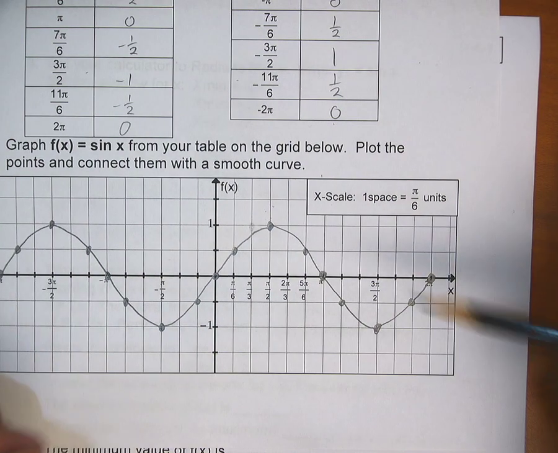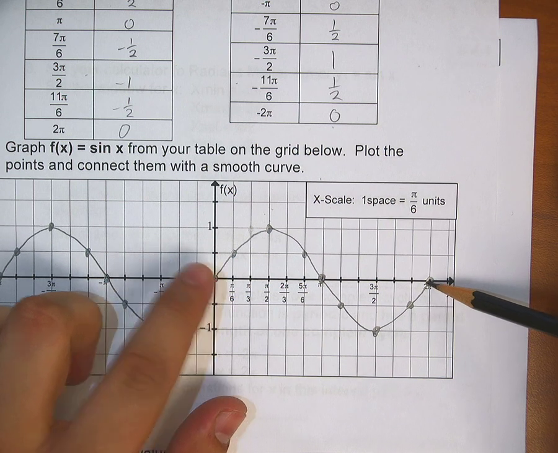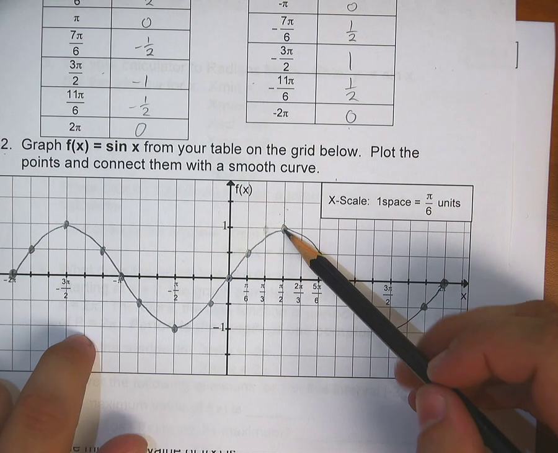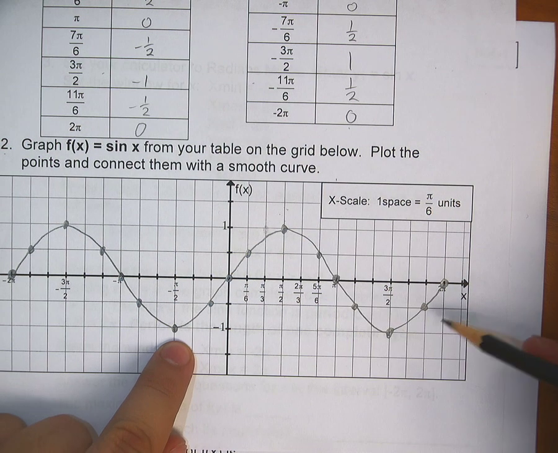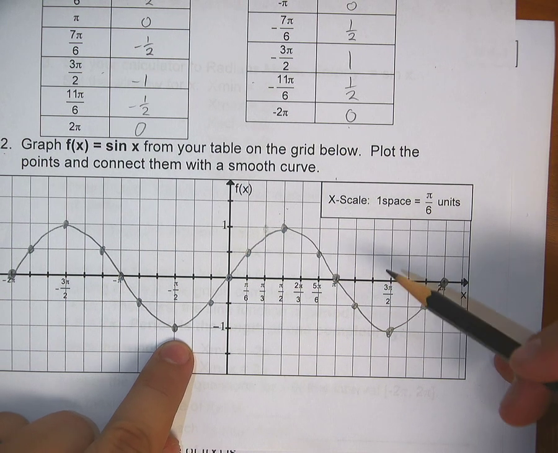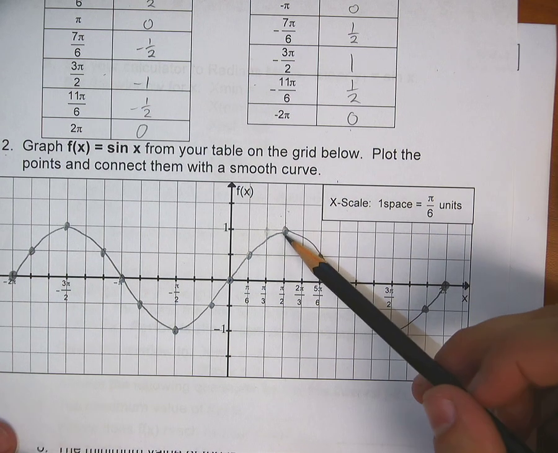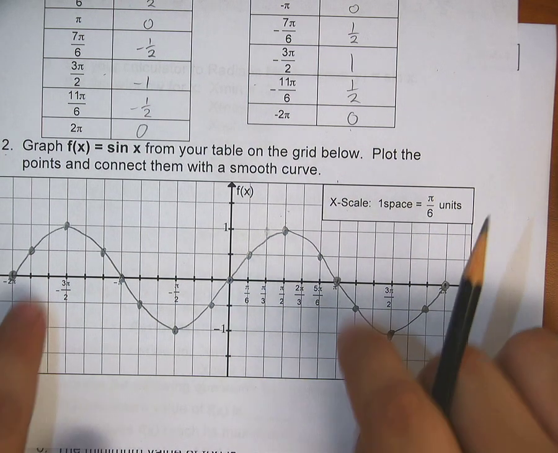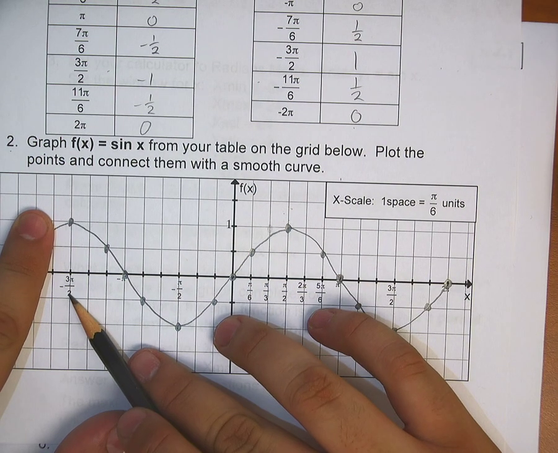Here's what this means. Big points, important points. One cycle is from this point to this point, or from a crest, which is what we call the high point, to a crest, or a trough, the low point, to a trough. Think about it. A horse drinks out of a trough. If you fill this up with water, a horse can drink out of it. Yay, horsey!